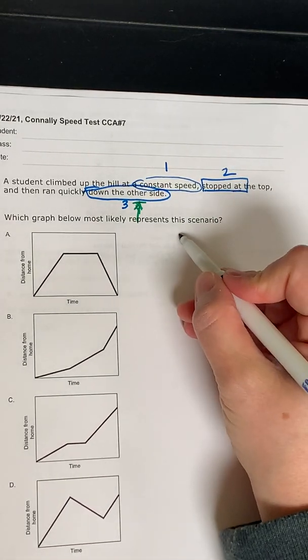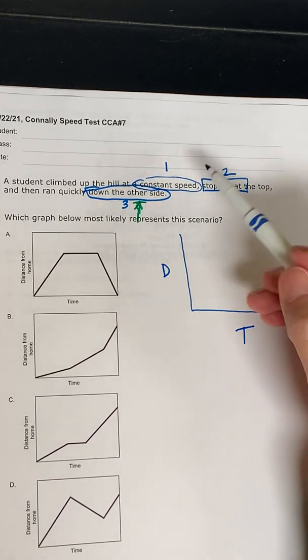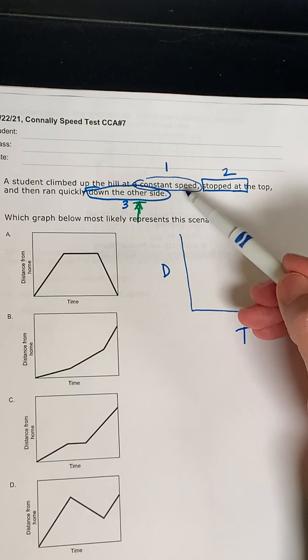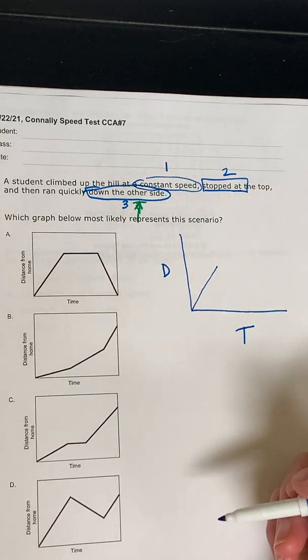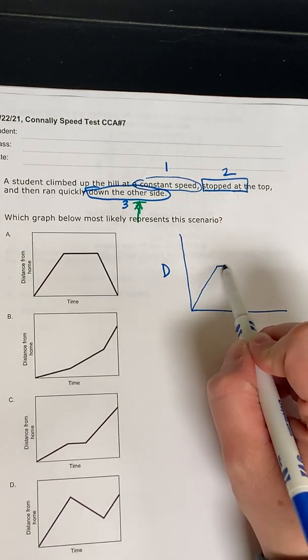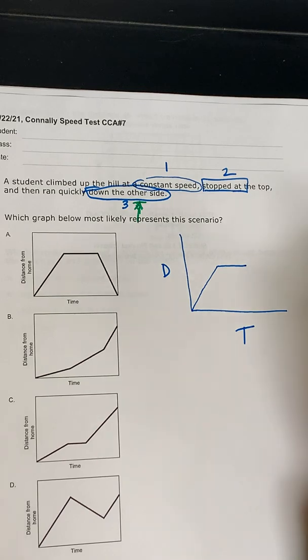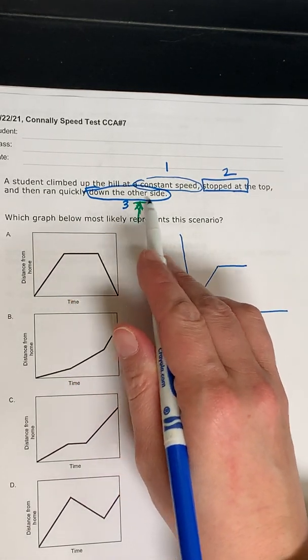If I was to graph this on a distance time graph, here's my distance and my time. I don't have any numbers, that's okay. I'm just going to use the lines. A constant speed means he's moving up and away. But then he stopped at the top. When I'm stopped, it's going to be a horizontal line. That's for the distance time. And then he ran down quickly down the other side.